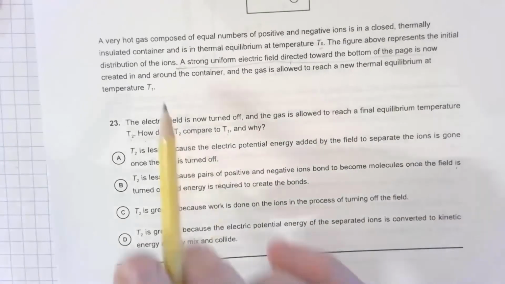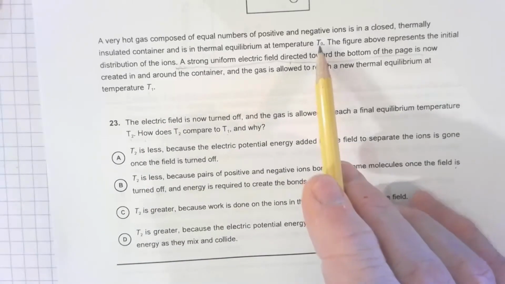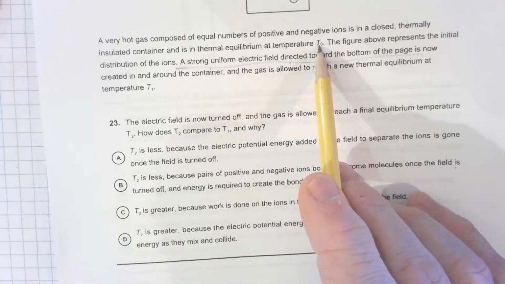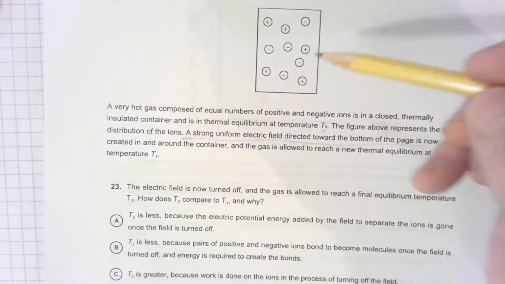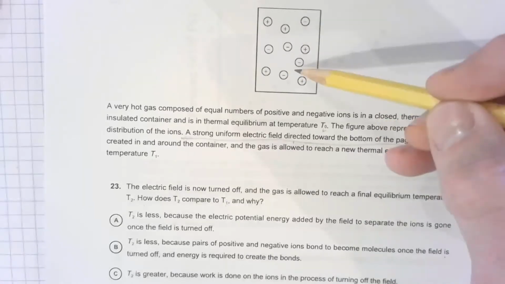T1 has got to be larger than T0, because when you put that field on there, all these things feel a force over a distance.